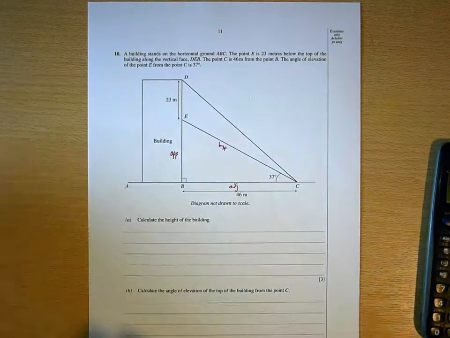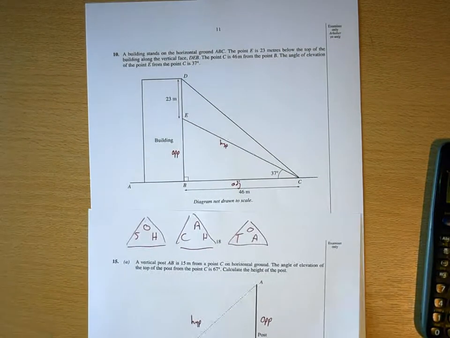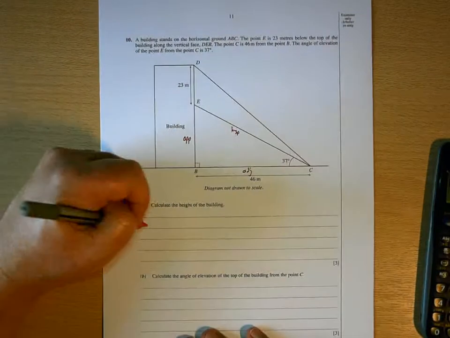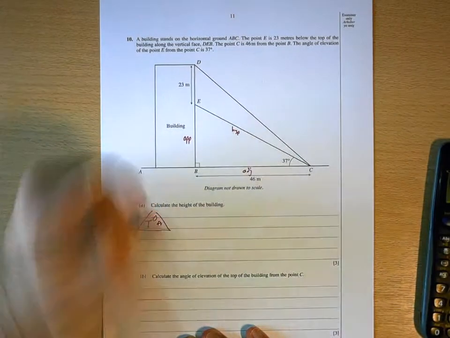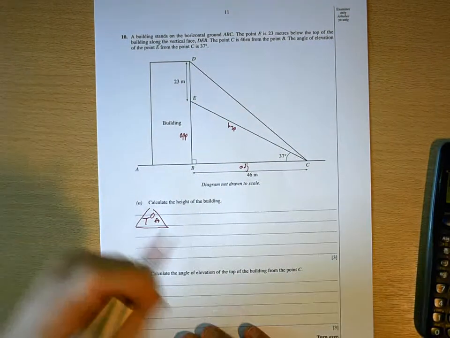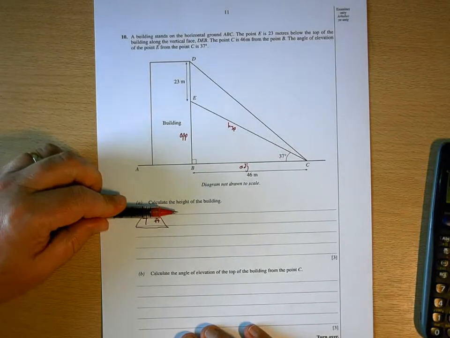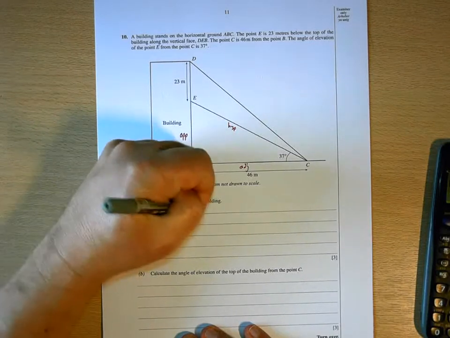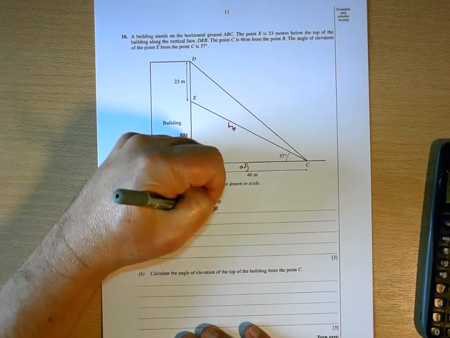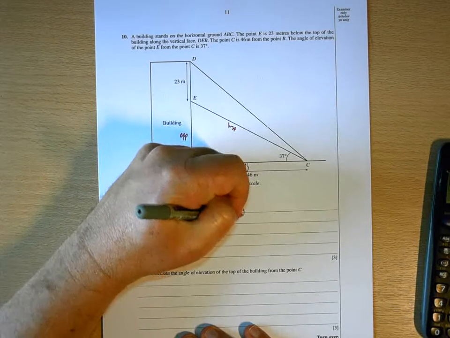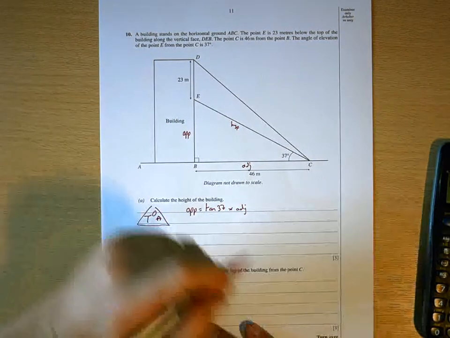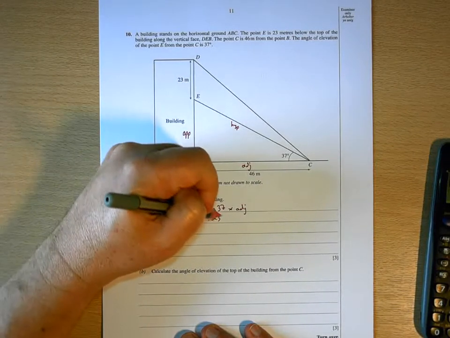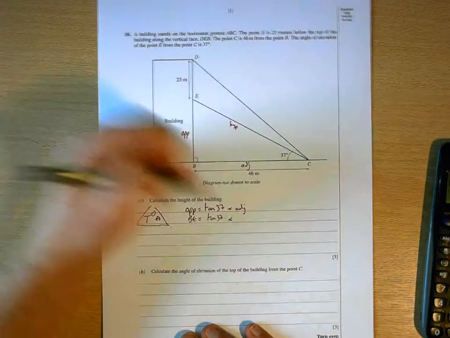Back to our ratios, opposite and adjacent is tan. So we'll write that down. Okay, and I'm trying to find the opposite. Opposite is the top, so it's going to be tan times adjacent. Write it down. Tan of what? Tan of 37 times the adjacent. Opposite is BE, that's what I'm trying to find. Tan of 37 times the adjacent, which I know is 46.